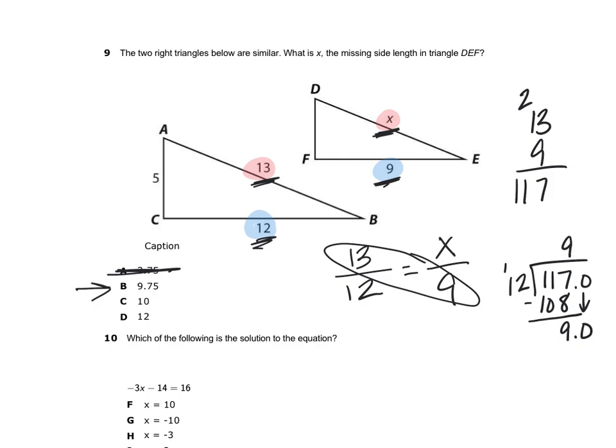I'm going to keep working it out, but I'm going to let this answer choice be my guide in my division. So I need something times 12 that's close to 90. The answer choice says 7. Let's try 7. That'd be 84. Yep, that worked. And then it's 6 with a 0. And I know that 5 times 12 is 60. And 9.75 is indeed my answer. So B here.